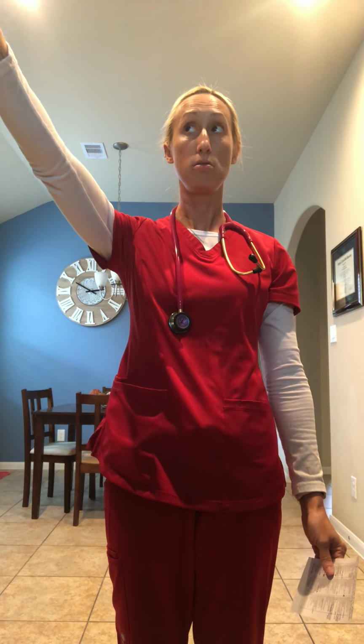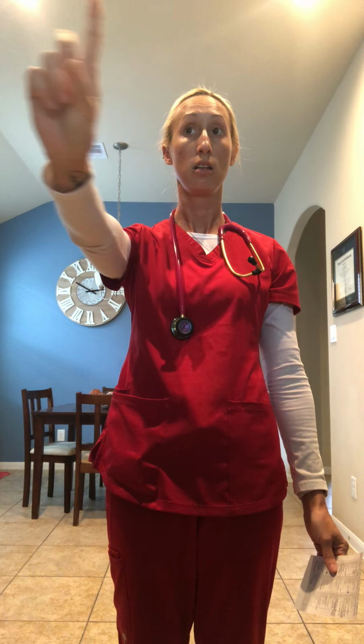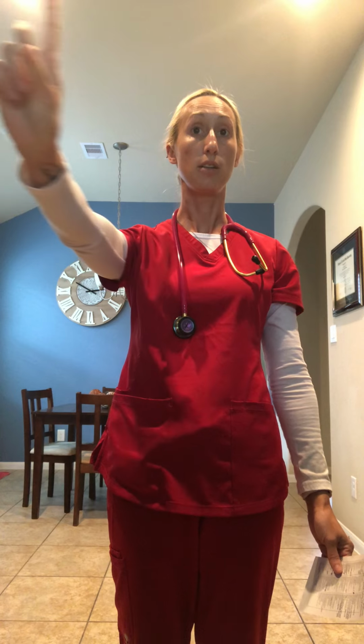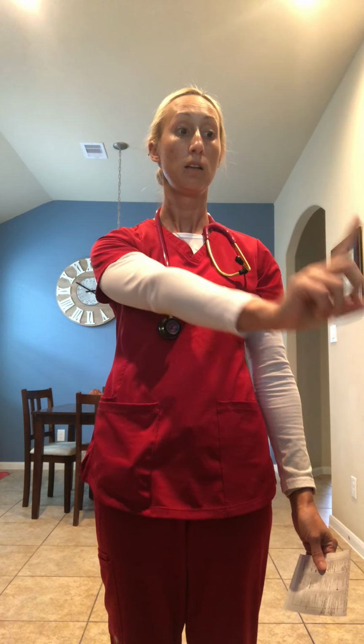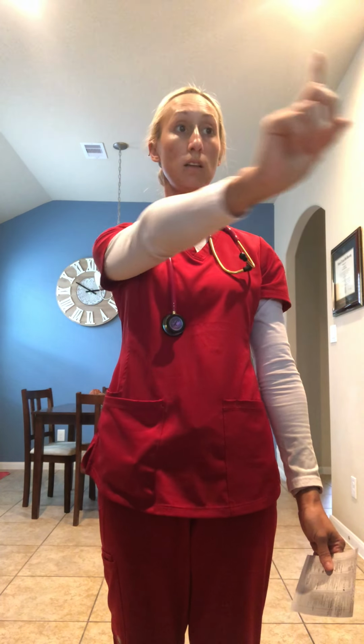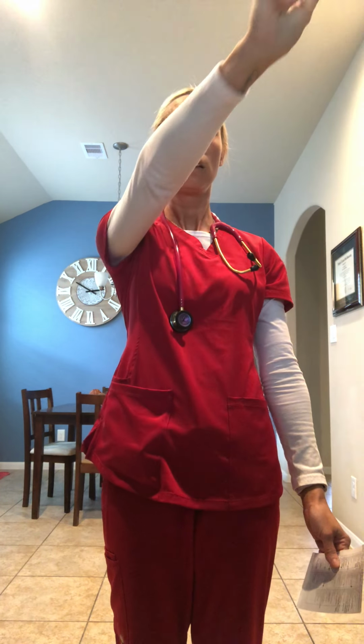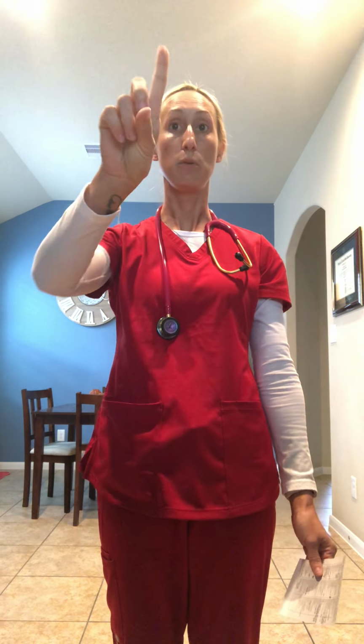So they would follow your finger with their eyes only. Do not move their head. And then you would bring your finger in front of their nose, okay? And you would note that there was no nystagmus, which is the shaking of the eyes or the pupils.